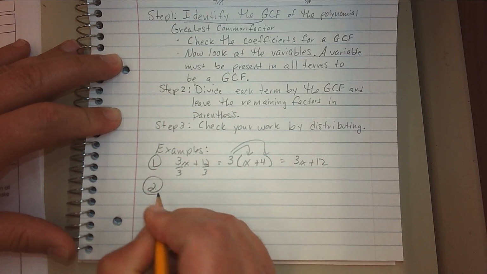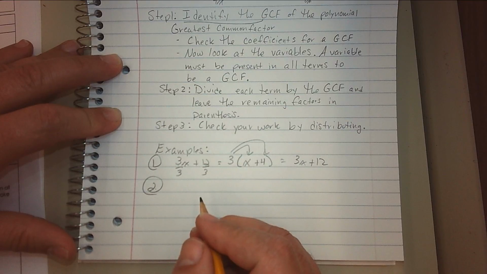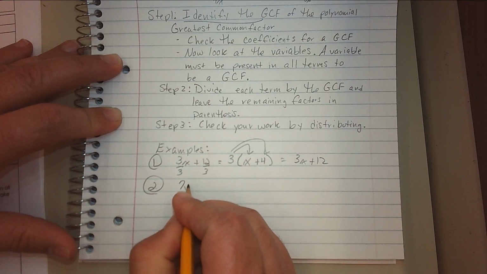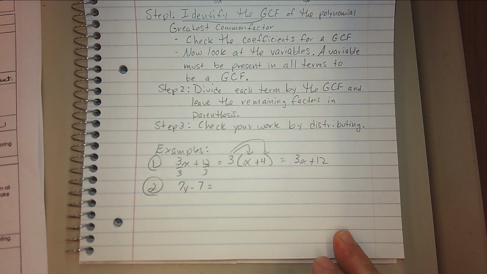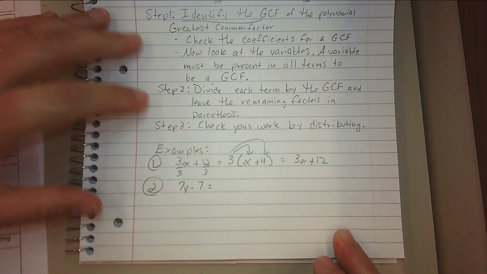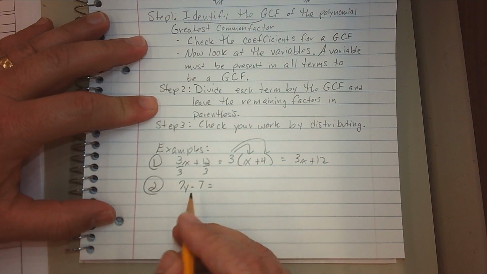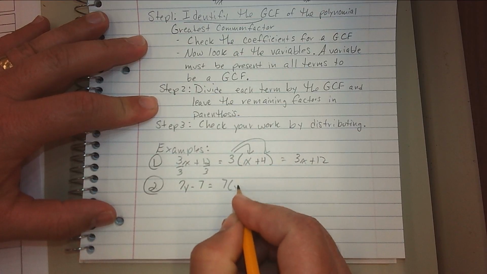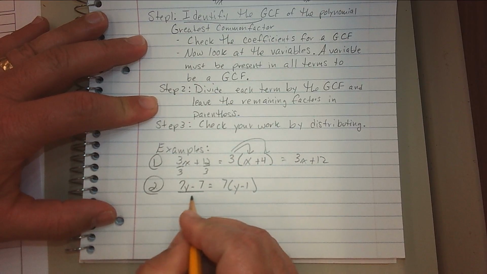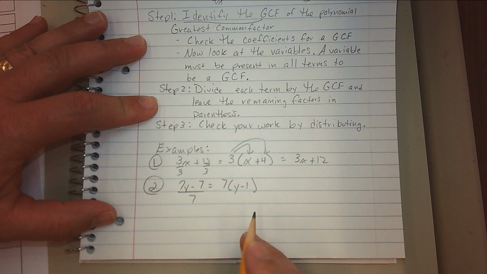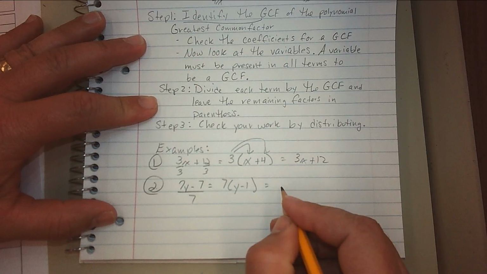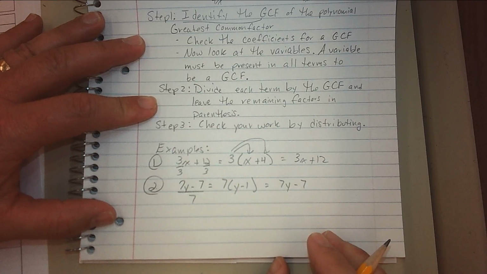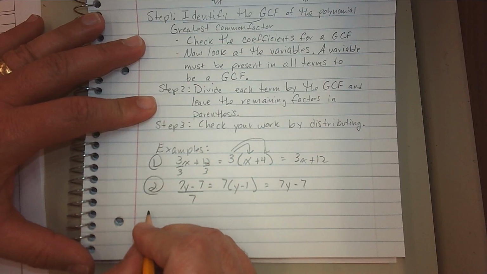Let's look at another example for you guys to try on your own. Keeping it simple to start off with, just like the normal classroom. So you can pause it and knock this one out on your own. Looking at this, since there are both 7s, I'm going to divide everything by 7. If you divide that whole thing by 7, then you've just got y minus 1 in the parentheses. If you distribute it to check it, you get 7y minus 7.